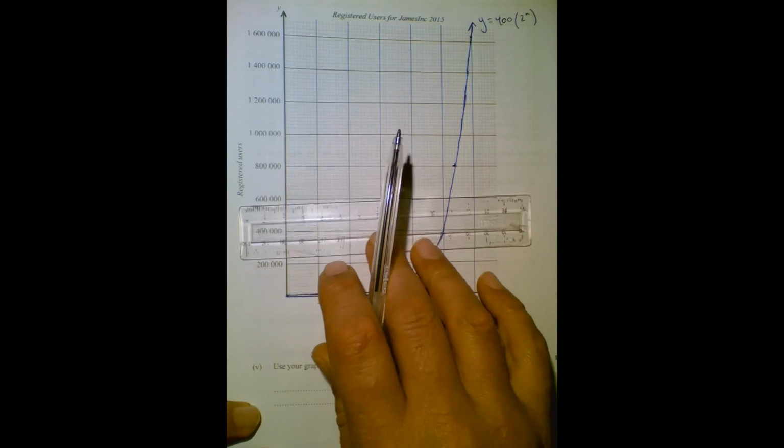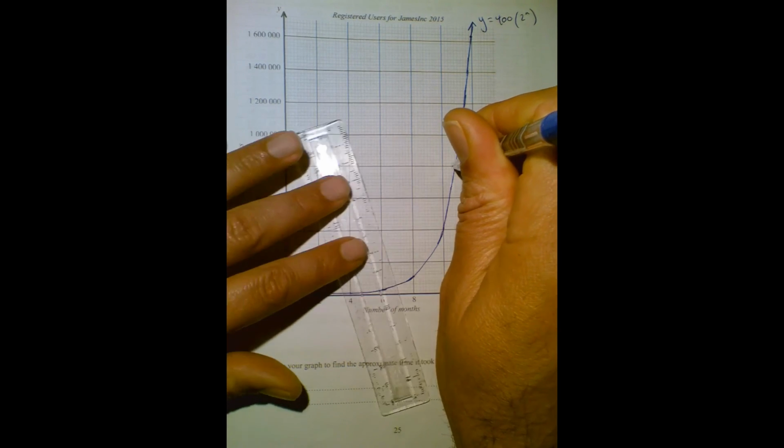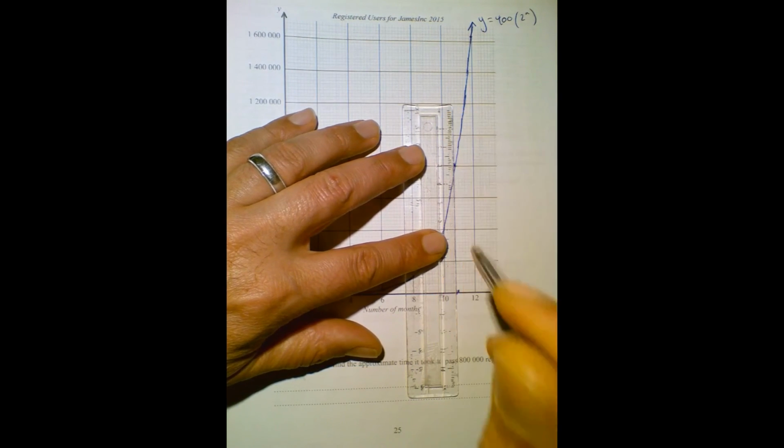Okay, part 5. Use your graph to find the approximate time it took to pass 800,000 registered users. Now you should use a ruler to do this, and all you need to do is go up to 800,000, then make sure you go vertically straight down.